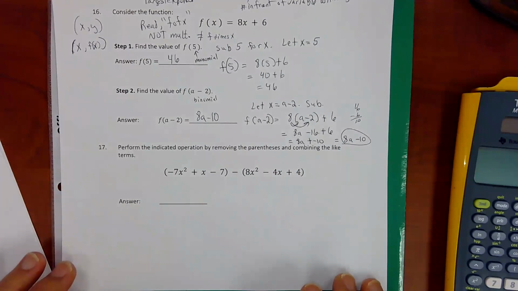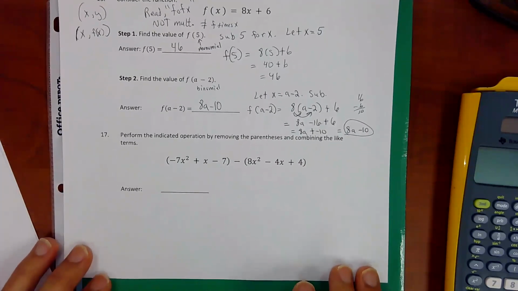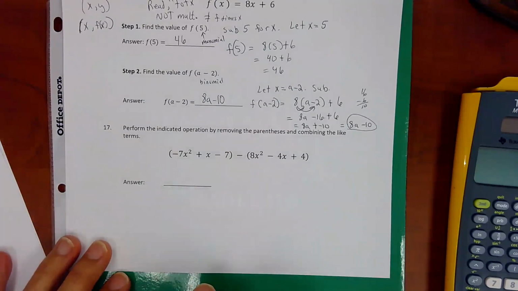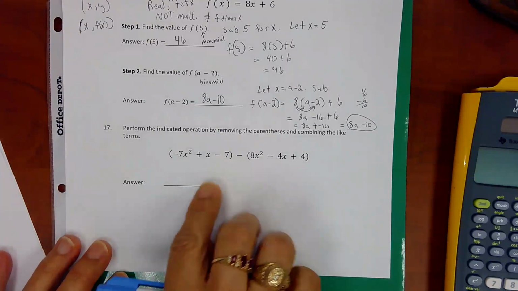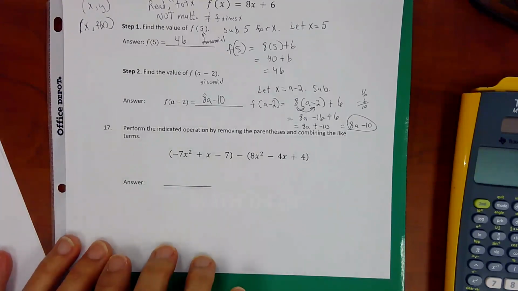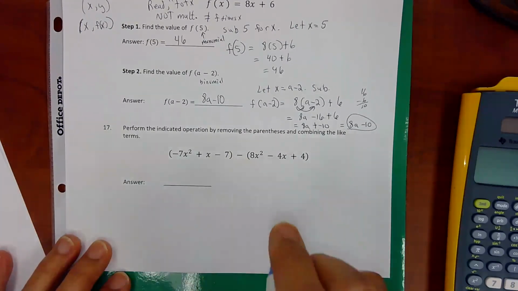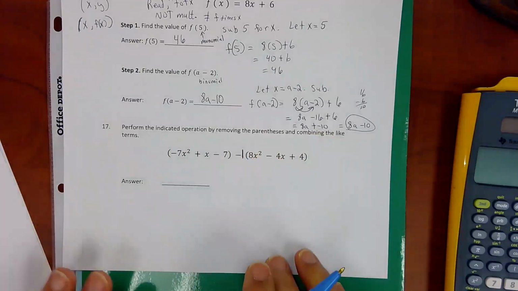Okay, 17. Perform the indicated operation by removing parentheses and combining like terms. So this is subtraction. See that subtraction? This is not a big multiplication problem. No, this is subtraction. And there's an imaginary 1 right here.